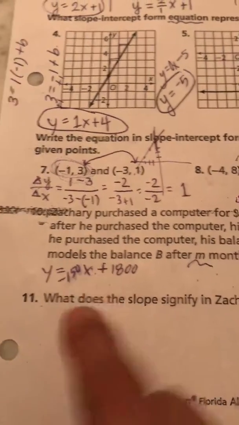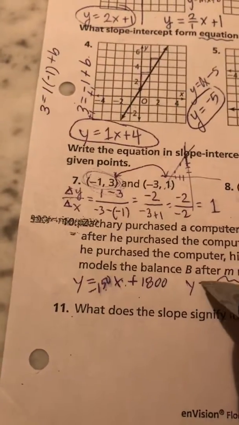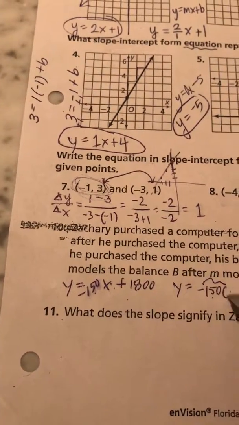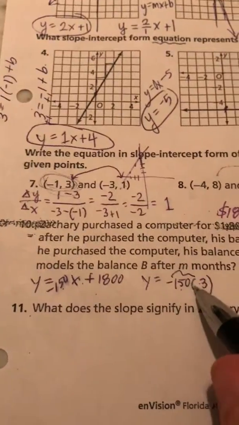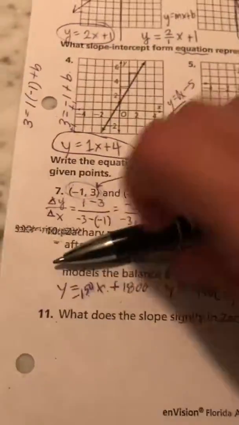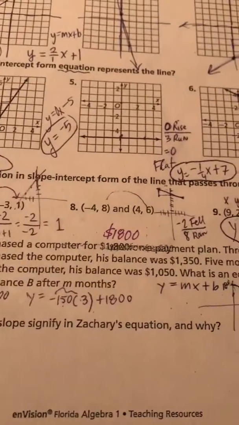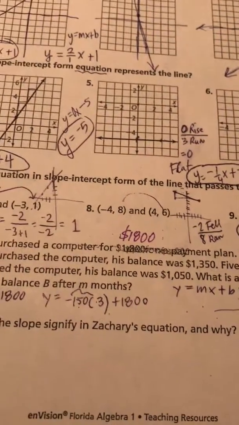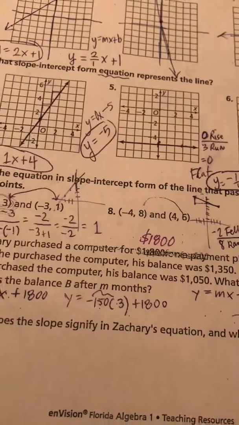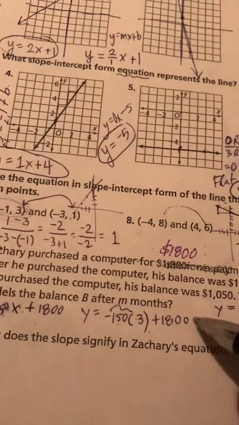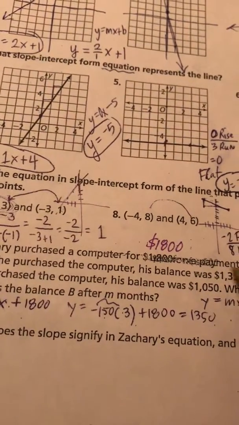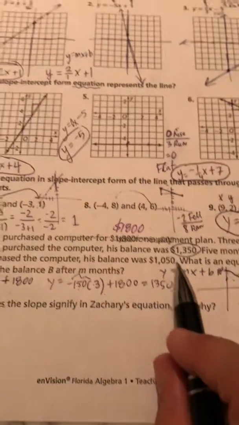And then if we plugged in the number 3, right, negative 150 times 3, if the months are 3, plus 1,800, we get negative 150 times 3 plus 1,800, and we get 1,350. And that's exactly what we were thinking we were going to get.